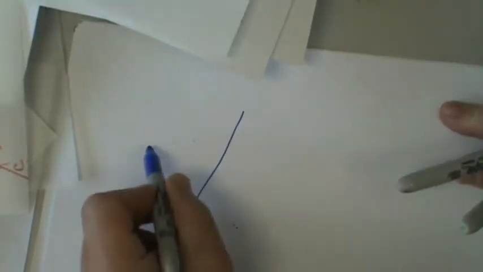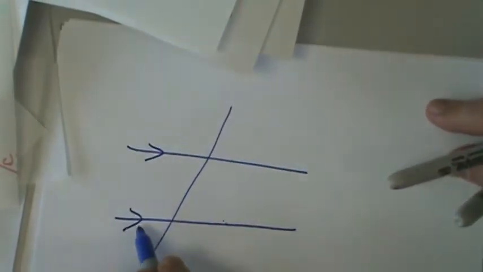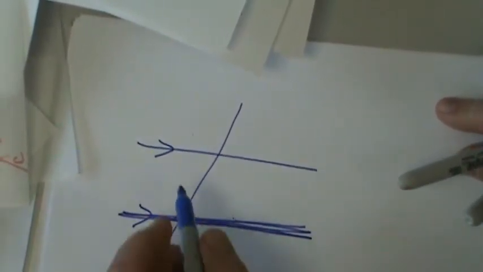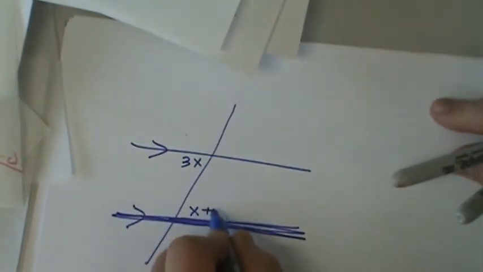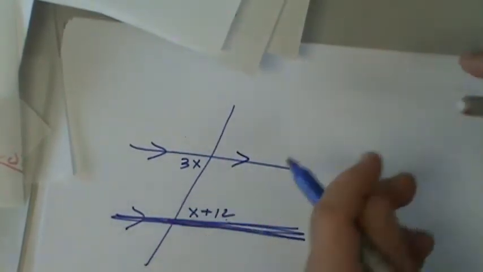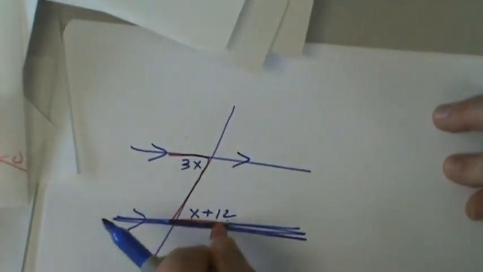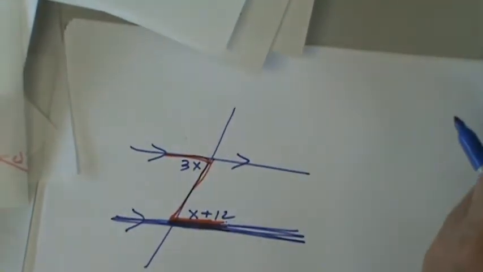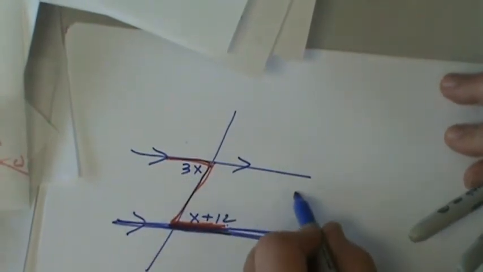Let's do it again. Let's say these are parallel again, and forgive me if it's not drawn beautifully. Let's say this is 3x, and this is x plus 12. Well, let's look. Here's your Z. And what's the reason again? Two lines are parallel and cut by a transversal, then the alternate interior angles are congruent.